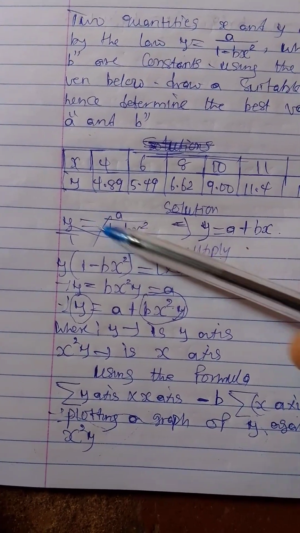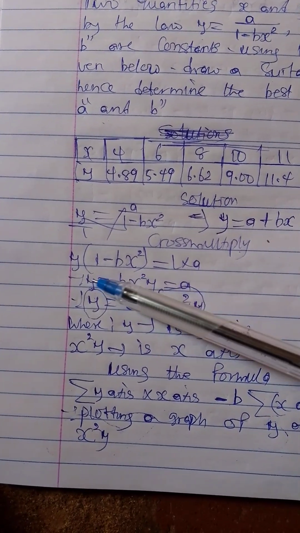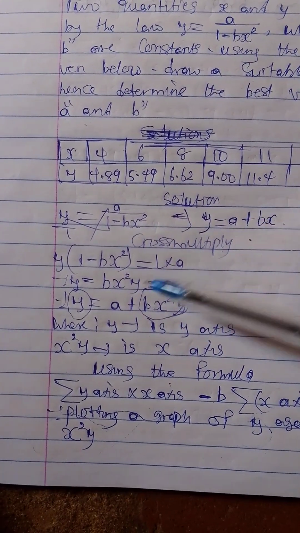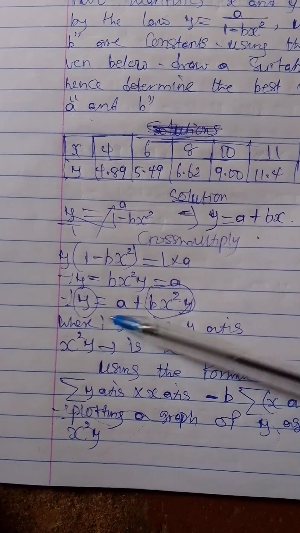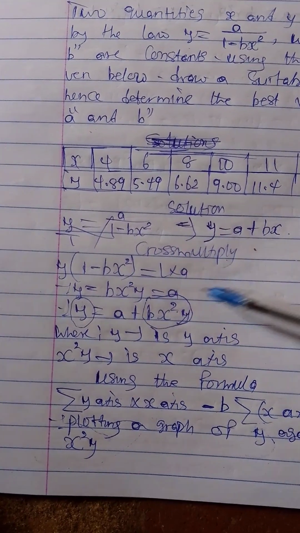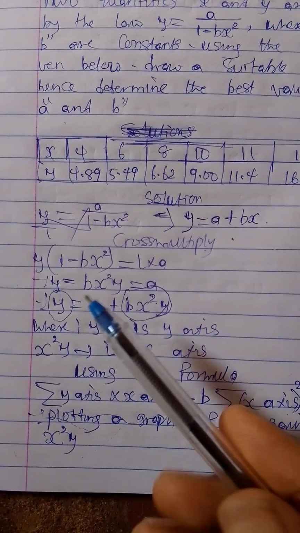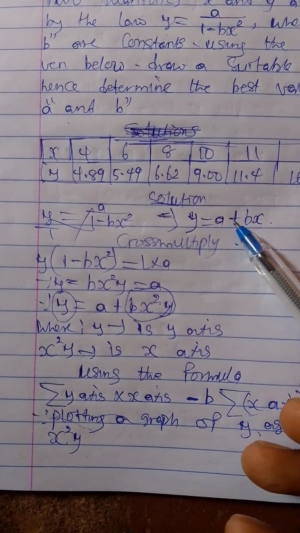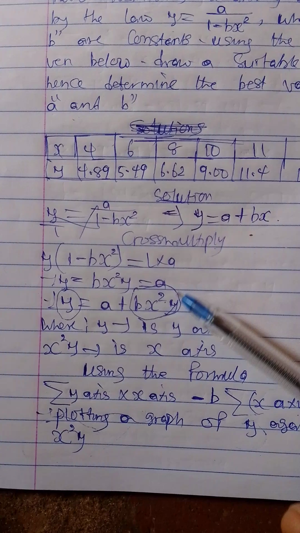So after cross multiplying, we have this. Now for us to make this equation resemble this, since I have to collect like terms, that becomes y is equal to a, then minus bx squared y will cross over here. So that becomes a plus bx squared y. If you check this equation now, it has resembled this equation, where y is y, a is a, and this is this.